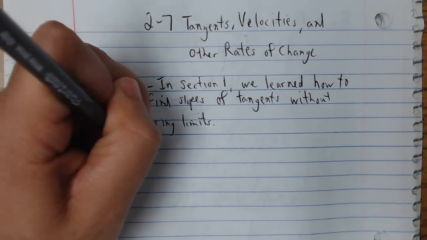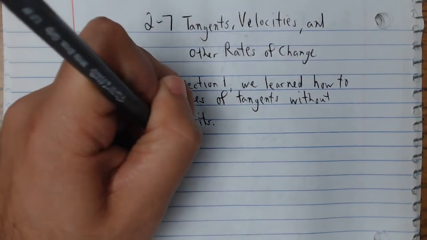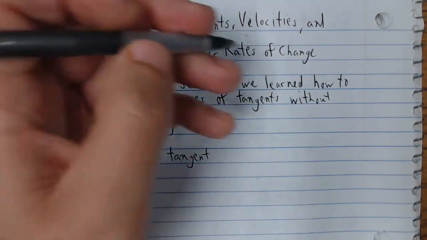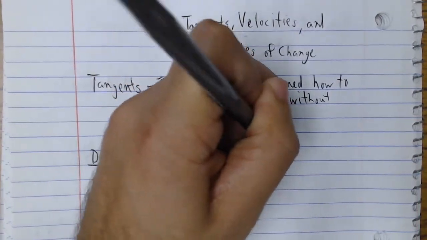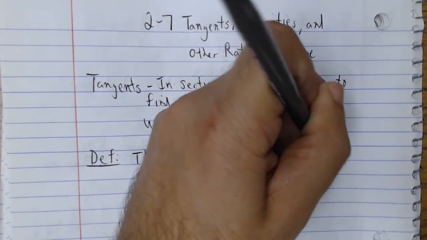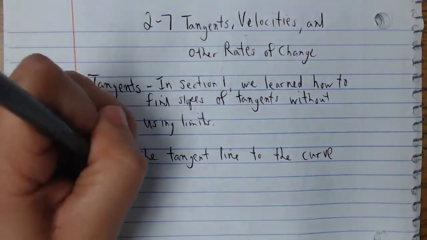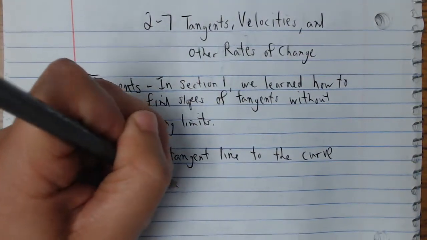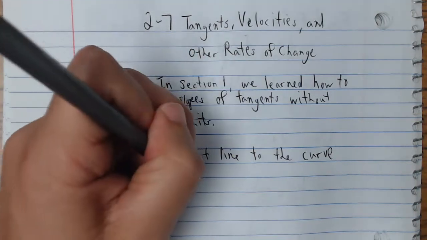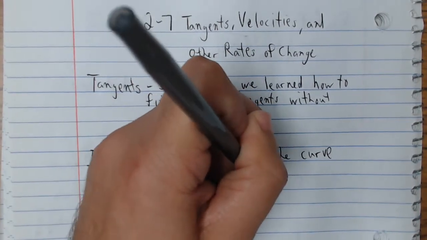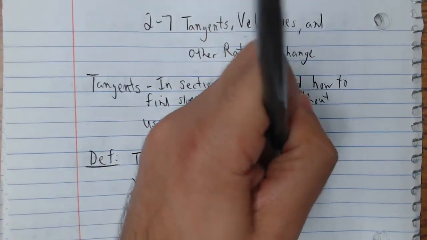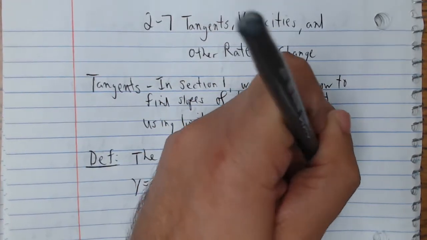So by definition, the tangent line to the curve y equals f of x at the point P, which is found at a comma f of a.